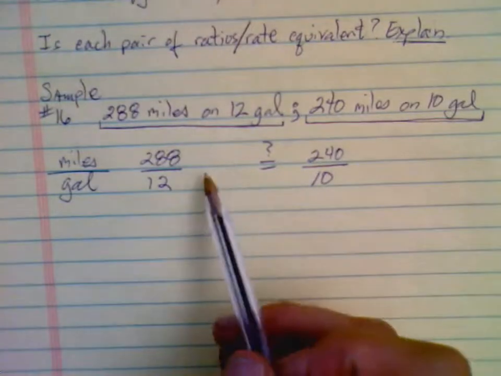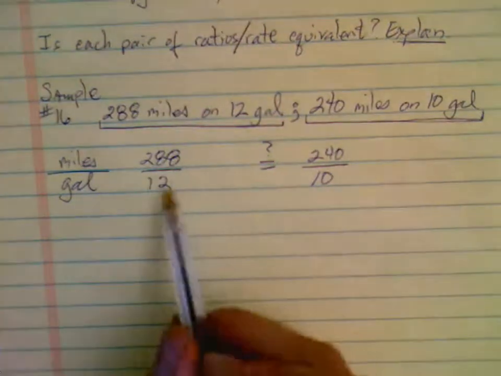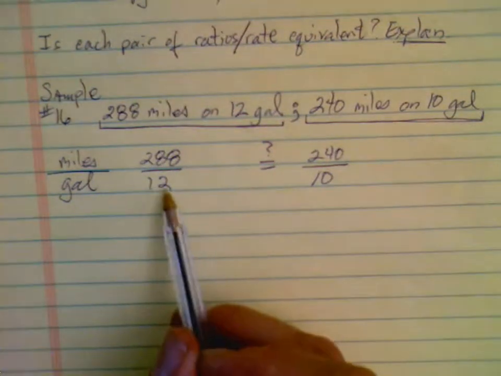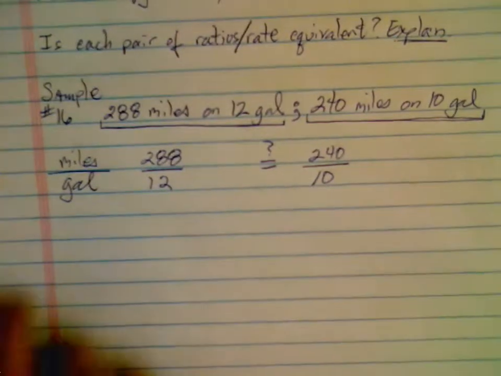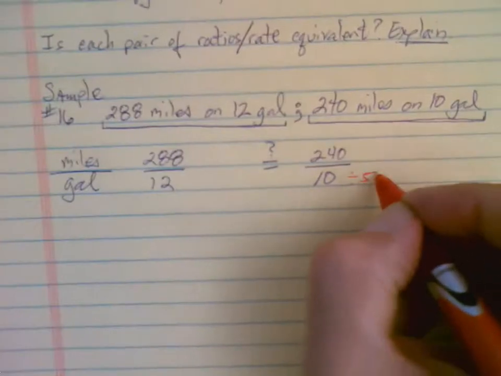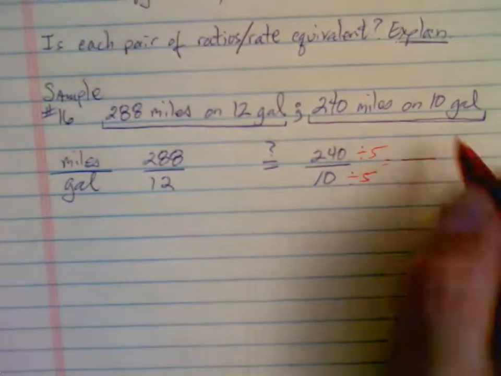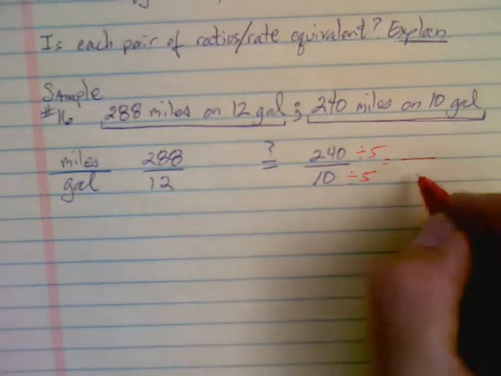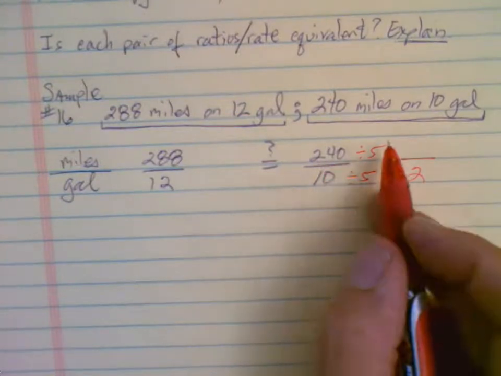There's different ways we can do this. I'm going to try and make these equivalent fractions because I noticed that I can turn both the bottom values to 2 really easily by dividing this by 5, and dividing this by 5. That makes 10 divided by 5 is 2. Now I just need to find out what 240 divided by 5 is.